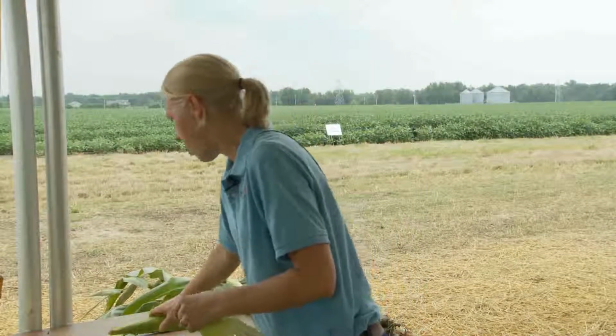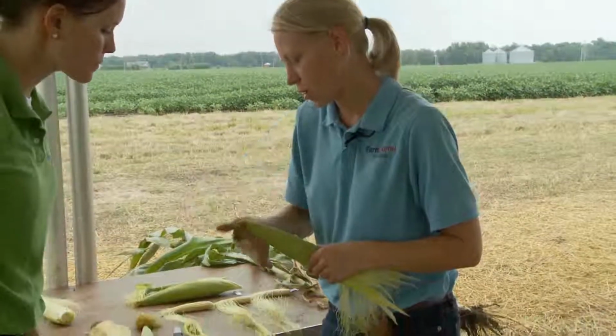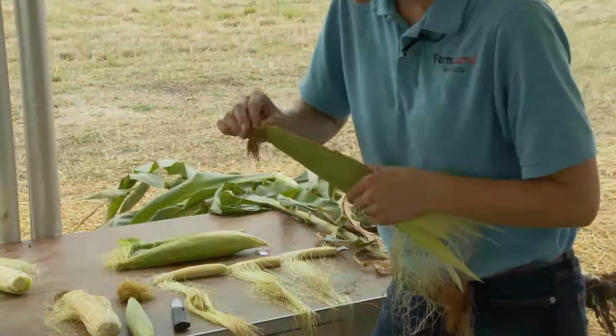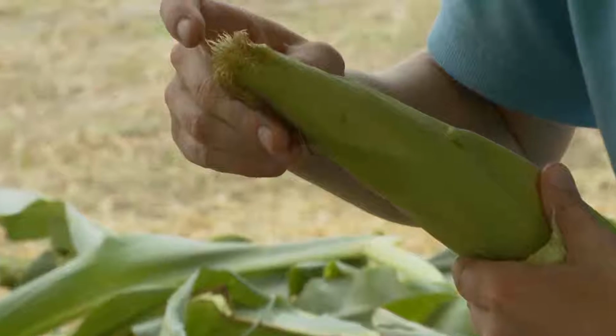One thing we have to be cautious of on that is maybe we've pollinated partially on the outside. So here we've got some long silks that did pollinate, but if you look down in the middle, we can see where we actually have the silks being clipped.